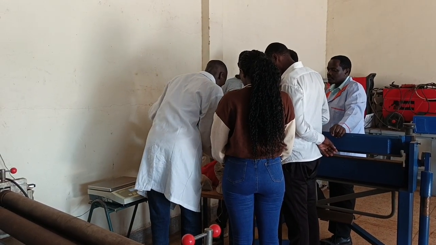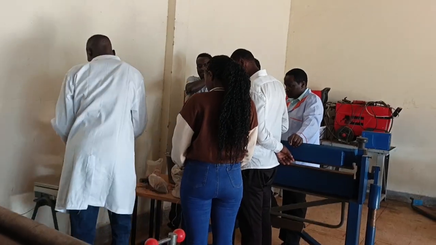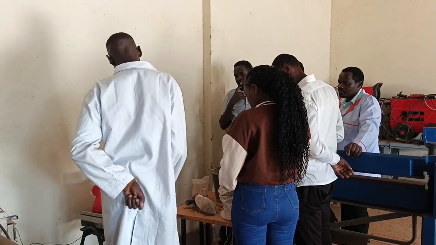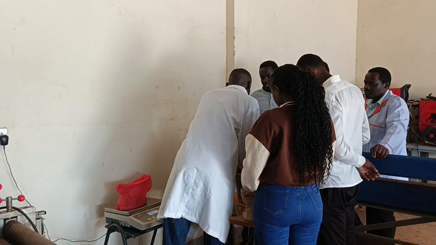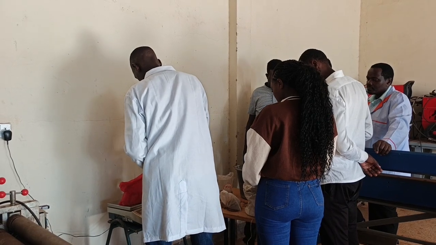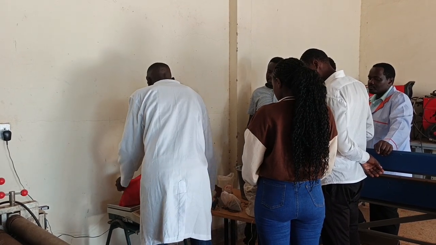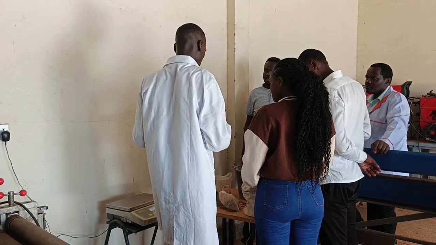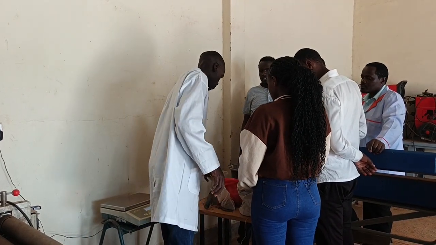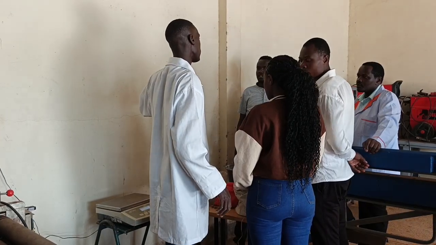Give us 2,000 grams. So I need to measure 2,000, that is 1,800, so we are not there yet. 2,000, right? Yes. So we have 2,000 for ballast. We have 1,000 for sand, and we have 500 grams for cement.